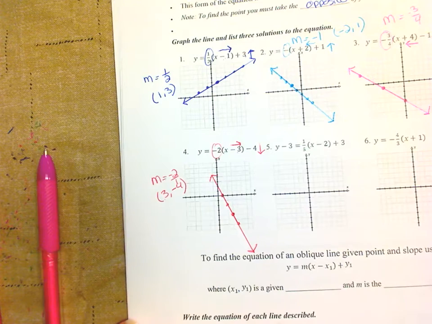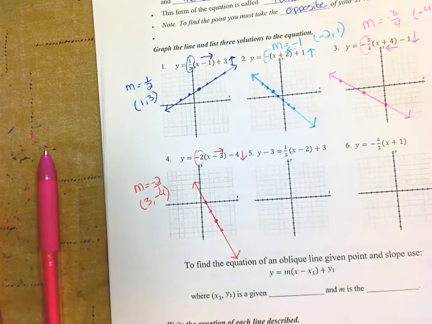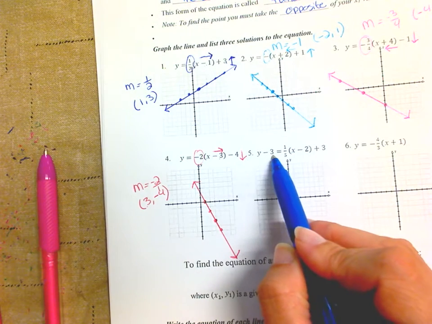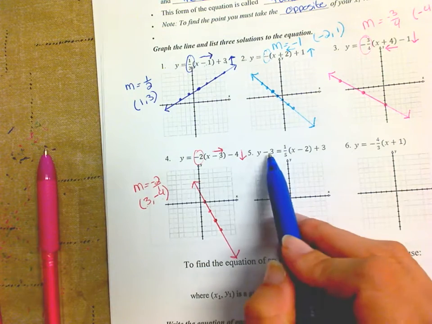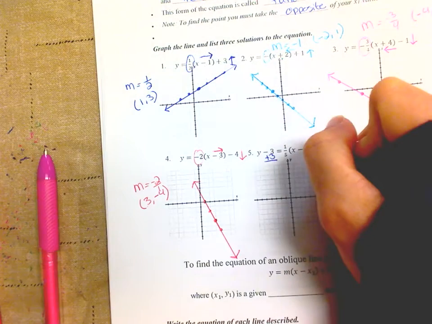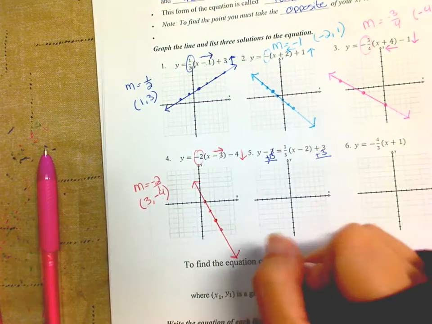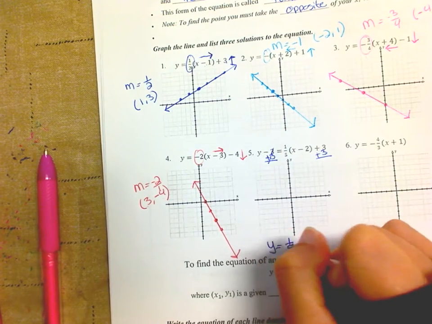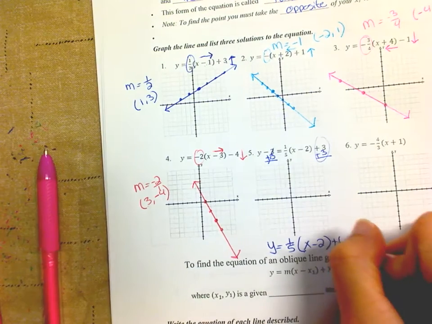Number 5. Number 5 does not look like the rest. So if you notice in number 1, 2, 3, and 4, they are all y equals, y equals, y equals. Number 5, we have y minus 3 equals. So in order to get it to look like the others, hopefully you realize we need to get rid of this -3. So when we do that, we would add 3. You would add it to this 3 over here as well. If you do it to one side, you have to do it to the other. So this really becomes y equals slope of 1/5, x minus 2, and then your plus 3's make a plus 6.